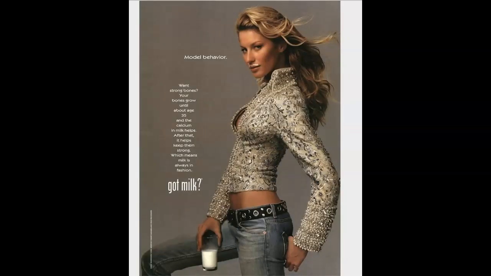And this is a good example of how the demographic thing works that I was talking about before, in this case, gender, men and women, right? We want to sell milk to women, let's emphasize this. We want to sell milk to men, let's emphasize that, even though they're going to be drinking the same product, right?